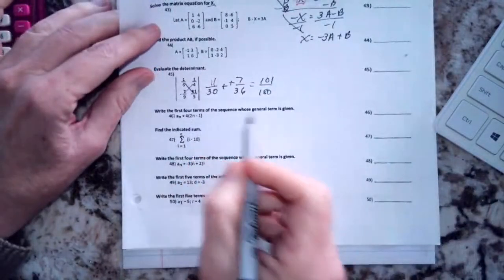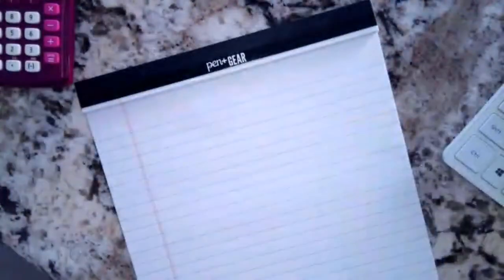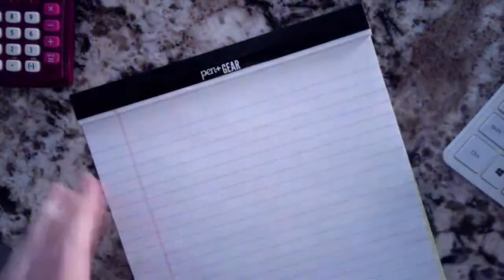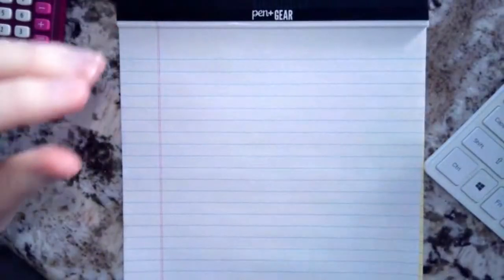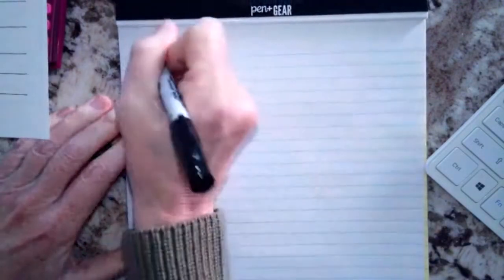Write the first 4 terms of the sequence whose general term is given. Okay, let's get a new and fresh piece of paper. And anybody who wants to know what they need on the final, to keep their B, to pass, to keep an A, to make an A, just shoot me an email and I'll get back to you.